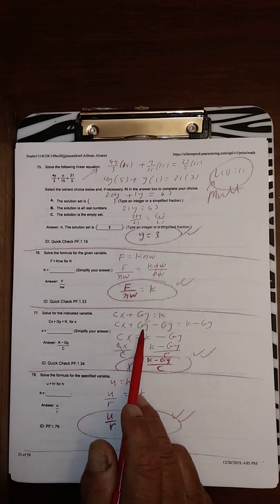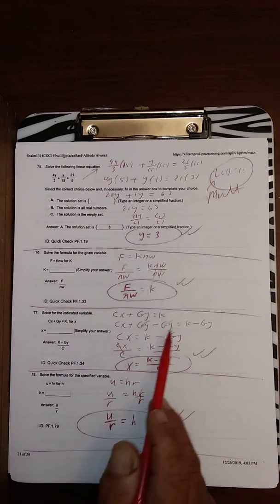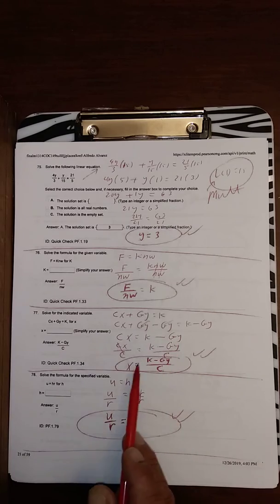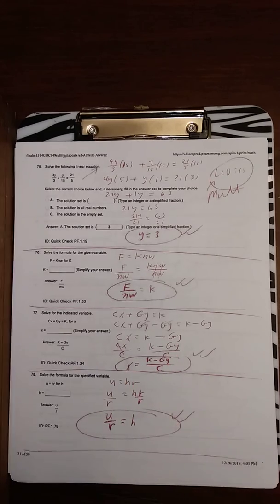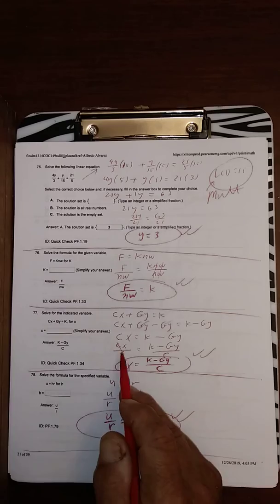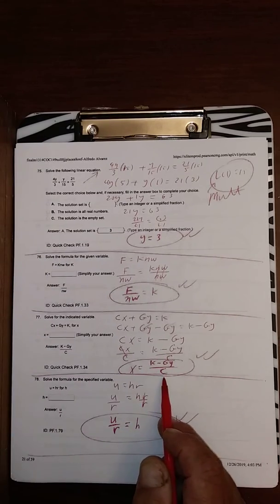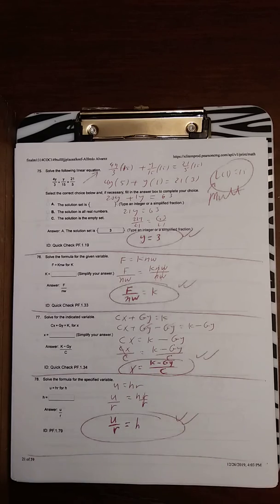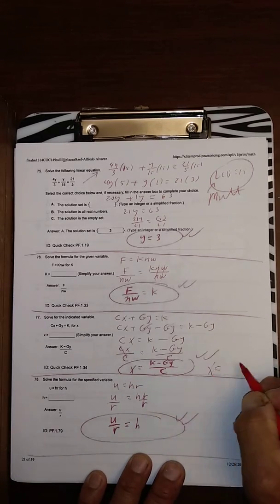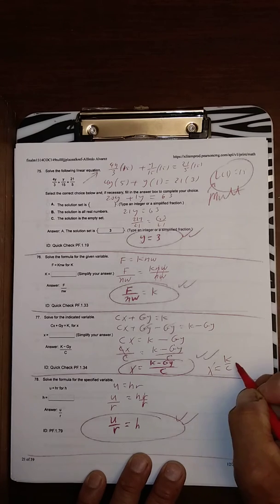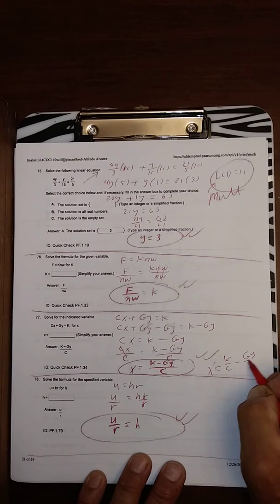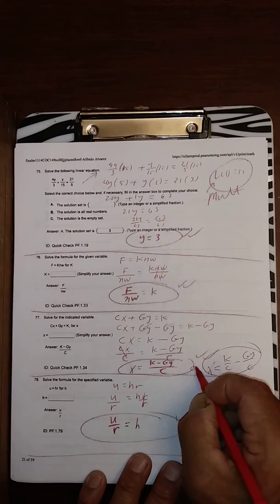Solve for x. So we go minus gy, minus gy. So cx equals k minus gy. And now divide by c. So we have x equals k minus gy over c right there. Or you can break it in two fractions if you want to. You can also do it this way if you feel like it. K over c and gy over c. That's another way to do it.